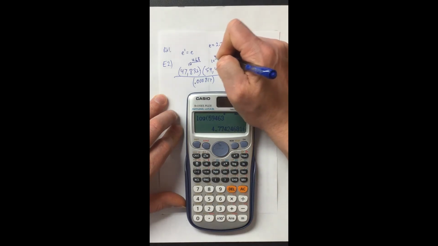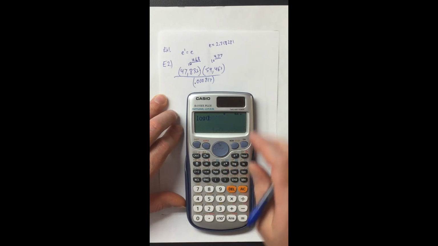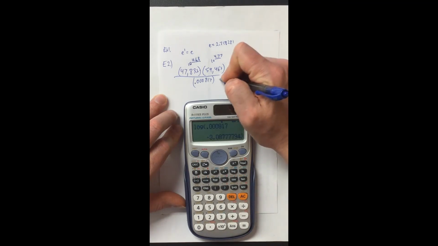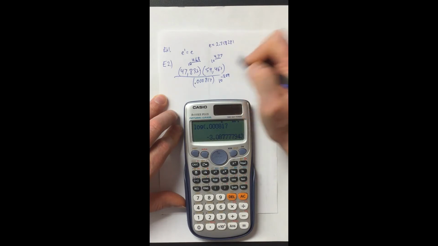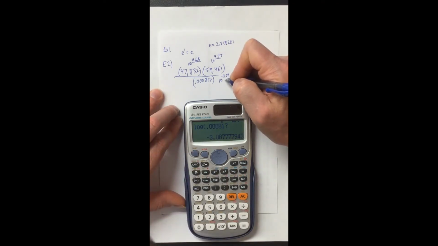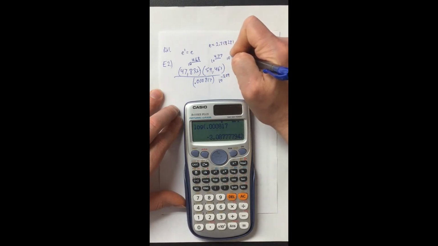We get that one to an exponent of 4.77. And the bottom here, our log button, 0.000817 equals, and we get 10 to the negative 3.09, rounded. Then we can see this one's in the denominator, so we can switch it to the numerator by flipping the sign.